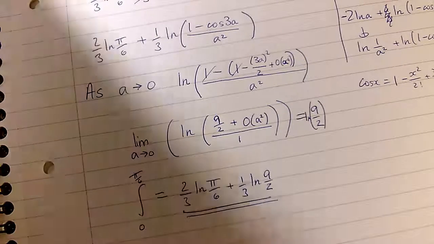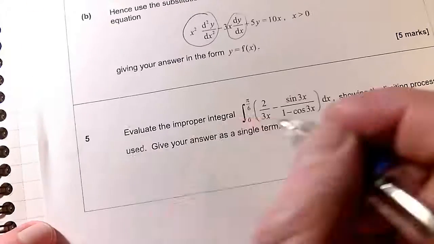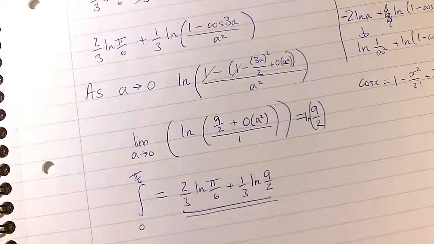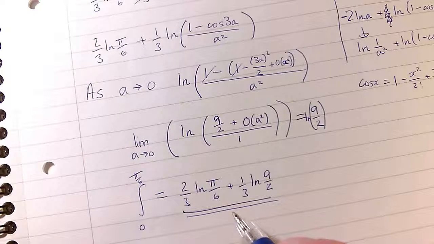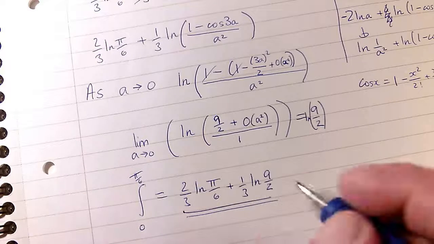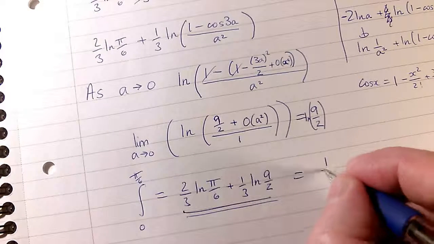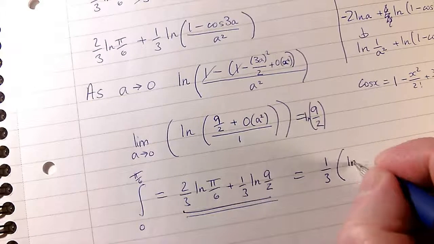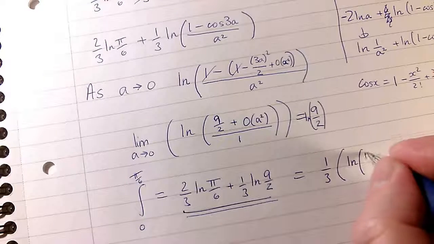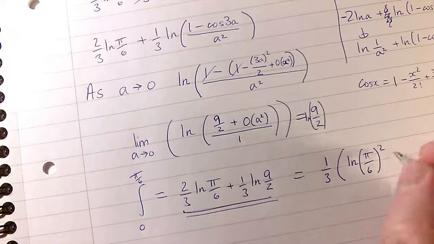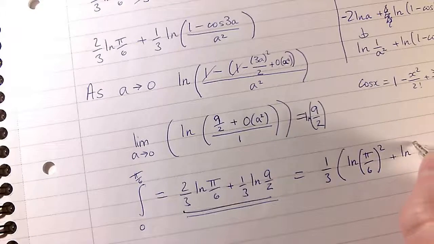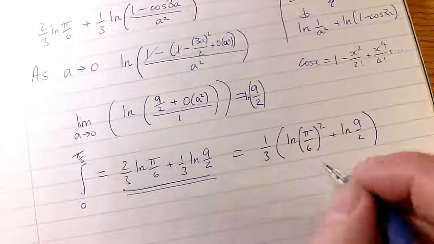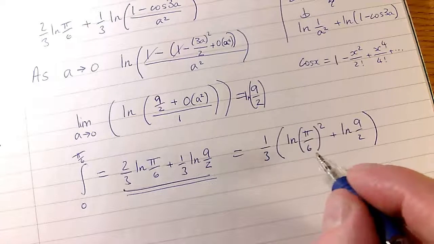Except it's not, because the question says, always go back to the question, give your answer as a single term. And I've got a log plus another log. That's got 1/3, so I'm going to have to do a little bit more. I'm going to do that thing of taking out the factor of 1/3 again. So I'm going to have 2 log of pi by 6, which should have a 2 in front of it. Instead of that, I'm going to do log of pi by 6 squared plus log of 9 over 2. That third has gone here. So I've got a sum of 2 logs, so I've got to do this times this.